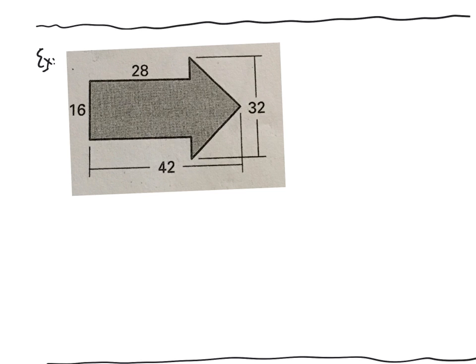Using the same idea, the area of a shape, like this arrow, is going to be equal to the sum of the areas of the parts. So all we need to do is cut this into shapes that we know. There are all kinds of different ways to do it, but here's probably the easiest. If I make a cut here, that creates two shapes, a rectangle here and a triangle here.